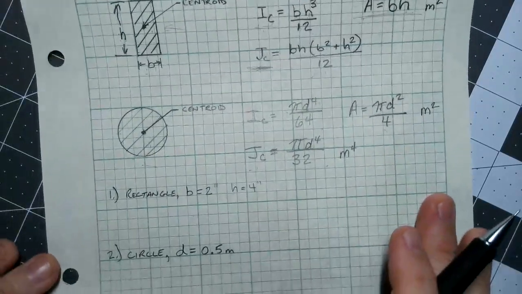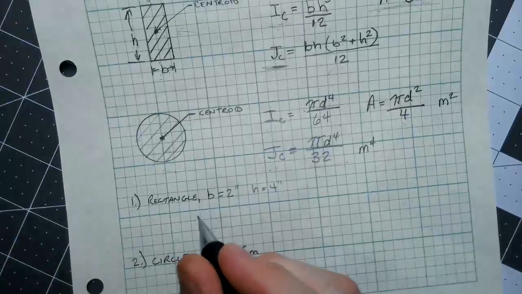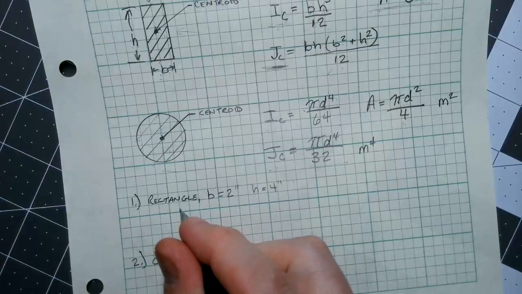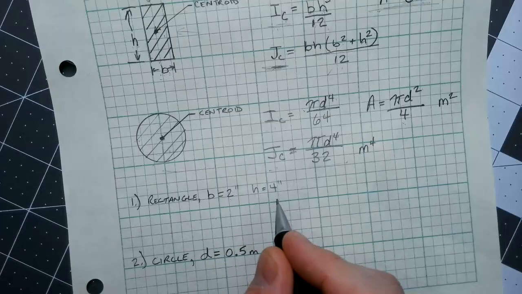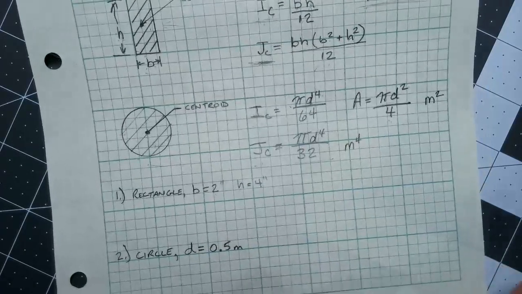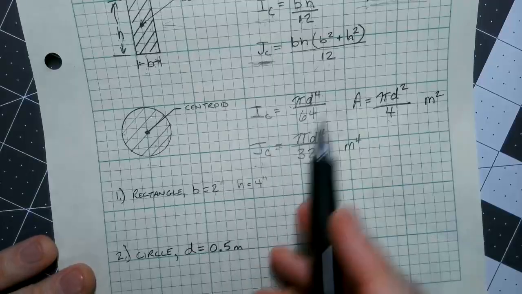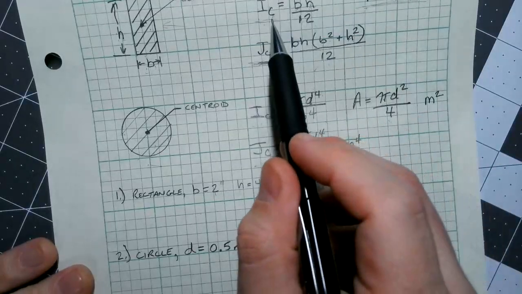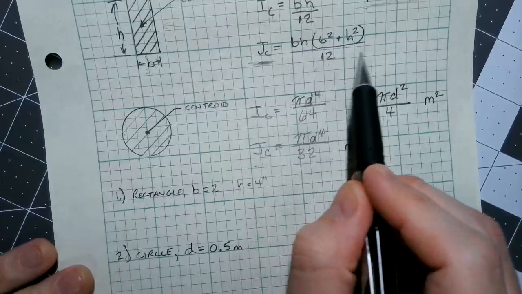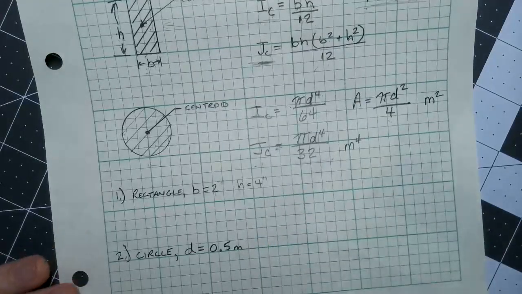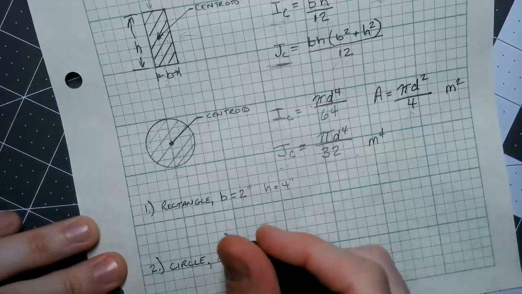So down here we've got a sample problem. It deals with a rectangle. The base is 2 inches and the height is 4 inches. And what we want to do is find the area, the second area moment of inertia, and the polar moment of inertia. So let's set this up.